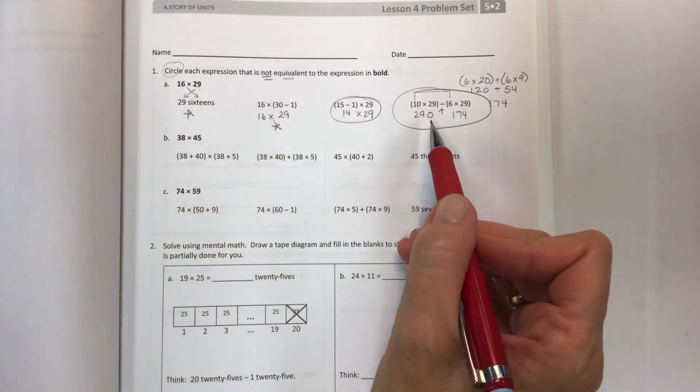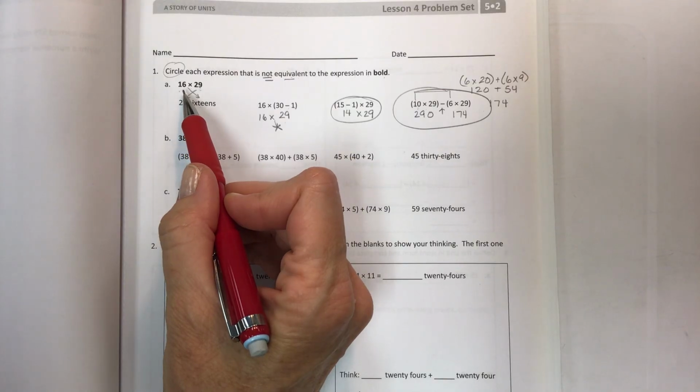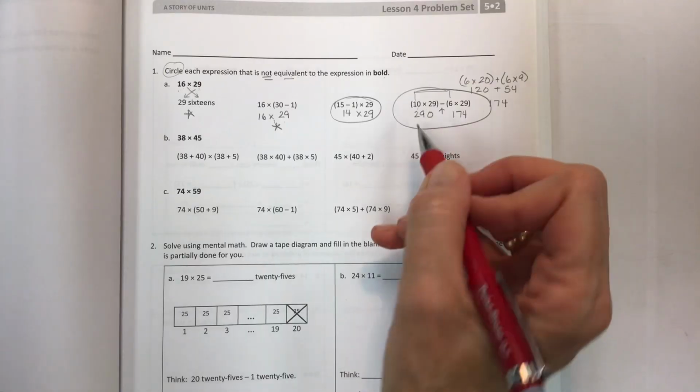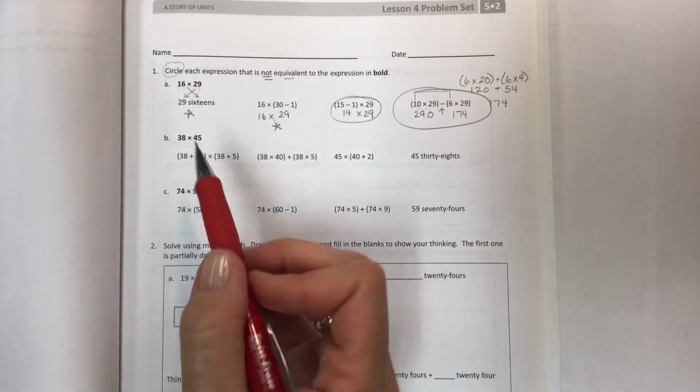You can look at it, and if you want to check it, you can estimate. Okay, so you could say even 290 10 times would be 2,900, and I'm going to subtract. So anyway, moving right along.